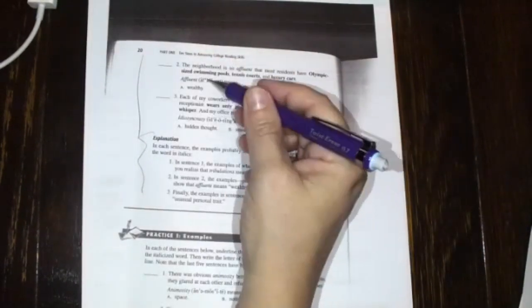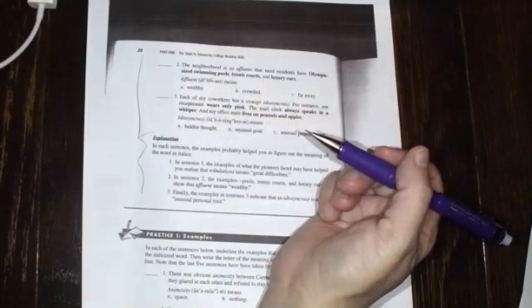And then I would read through the explanation. And then there's this practice. And I'm just going to say that I did pretty good on the check for understanding here. I got them all right. I feel pretty good about how to use examples to figure out unknown words.